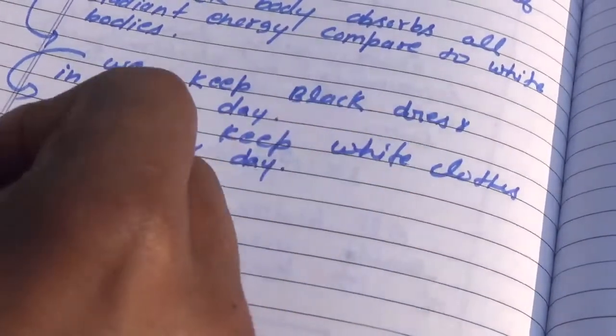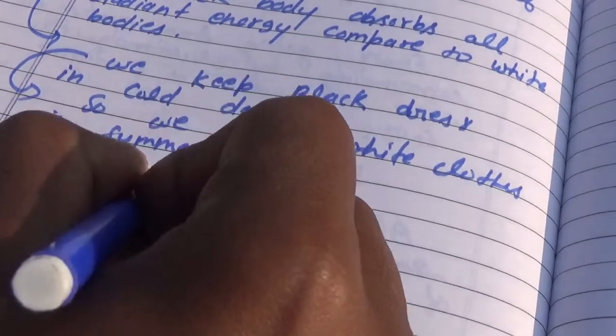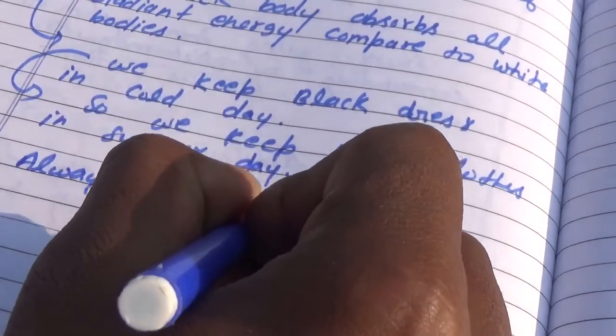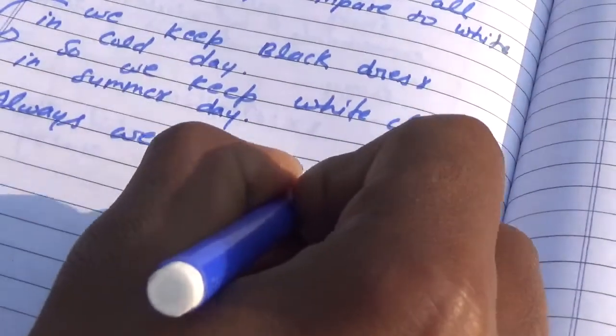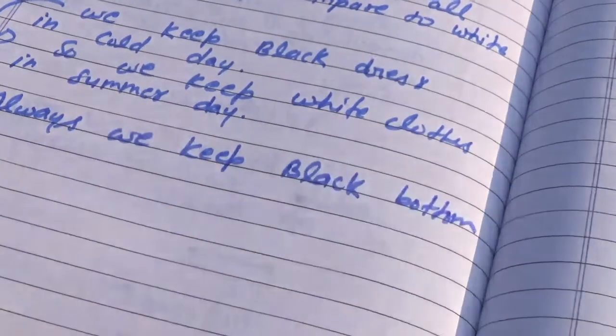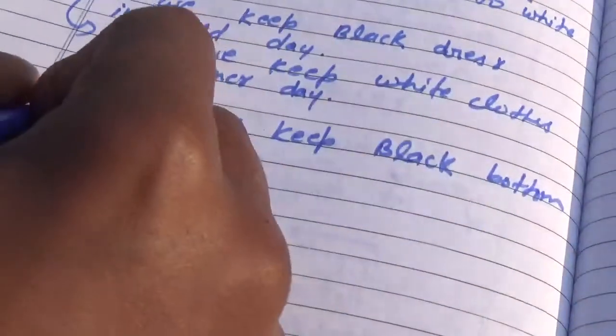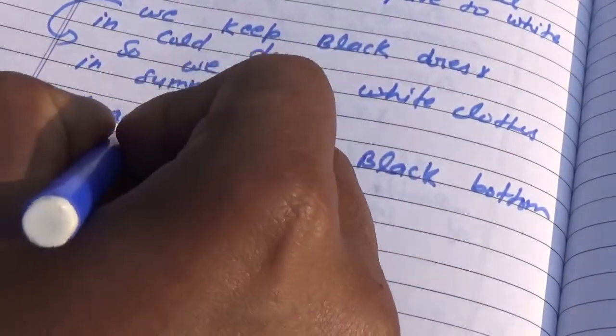Dear students, always we keep the black bottom of cooking pots.